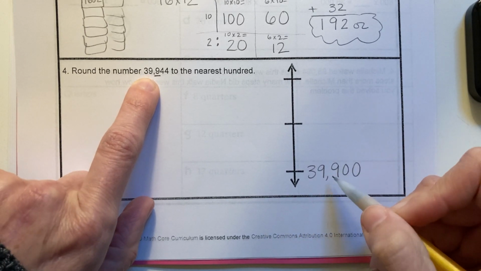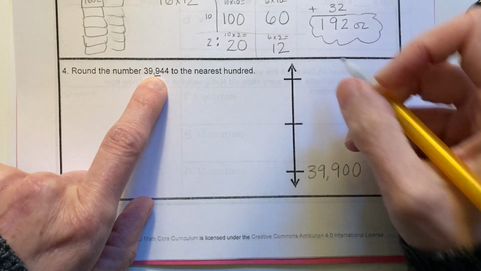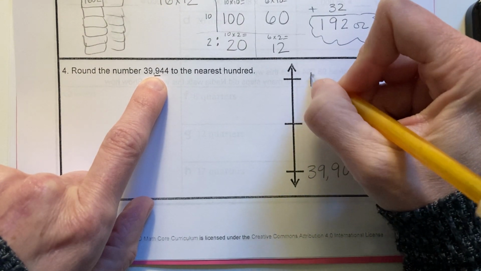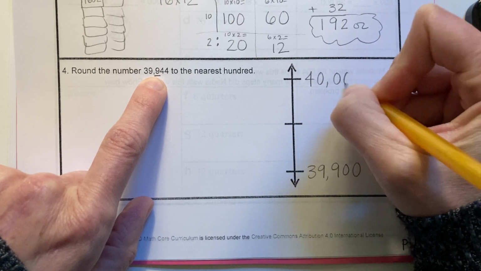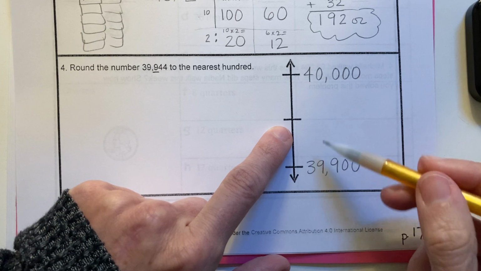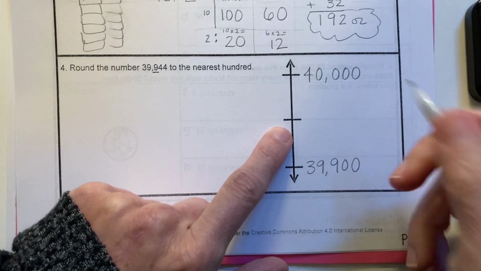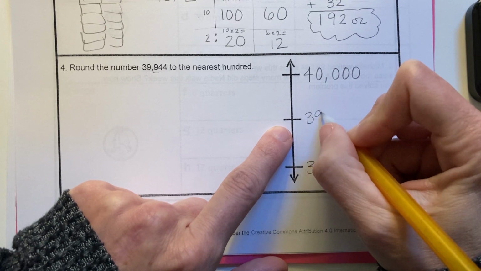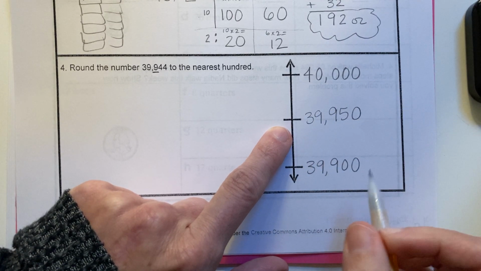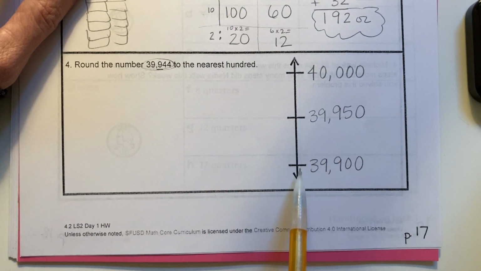39,900. Then I'm going to think about what's 100 more than that. That would be 40,000. And then I want to think about what number is halfway between 39,900 and 40,000. Well, halfway would be 39,950. Now I have to decide where would this number go on this number line.